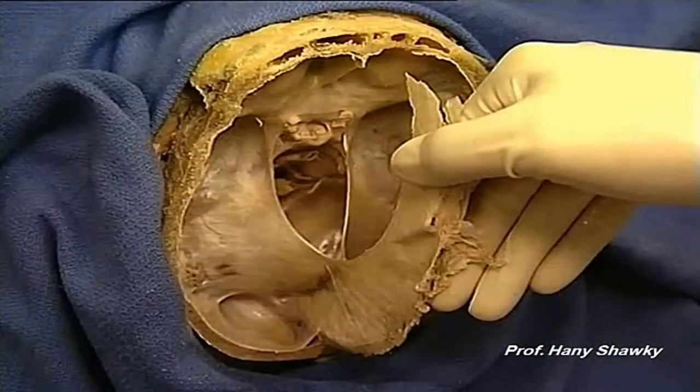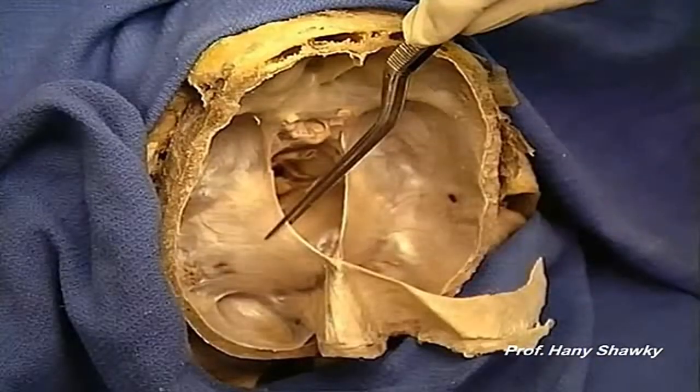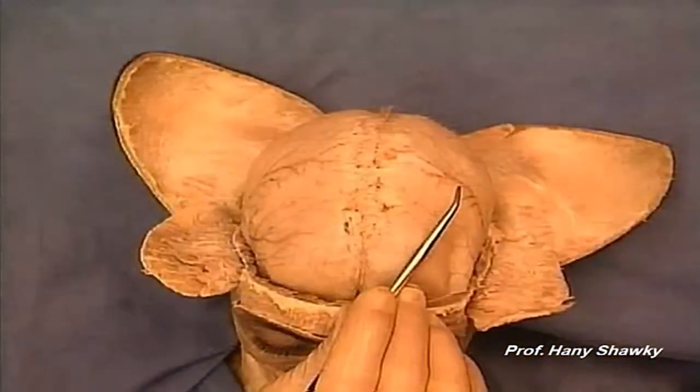This is the falx cerebri, the tentorium cerebelli, and the falx cerebelli. This is the middle meningeal artery above the dura.